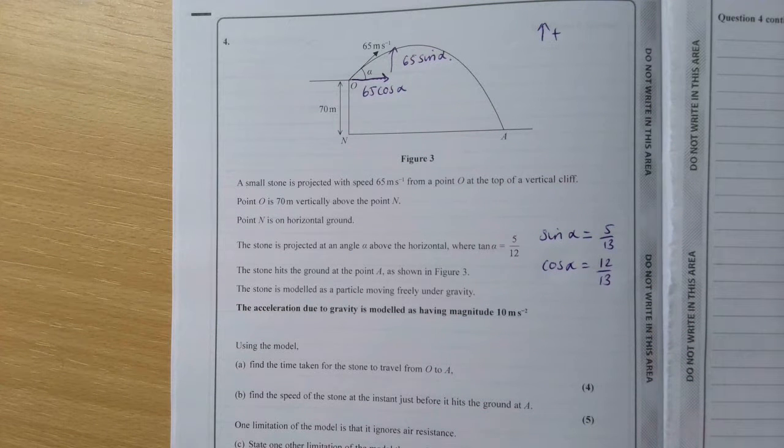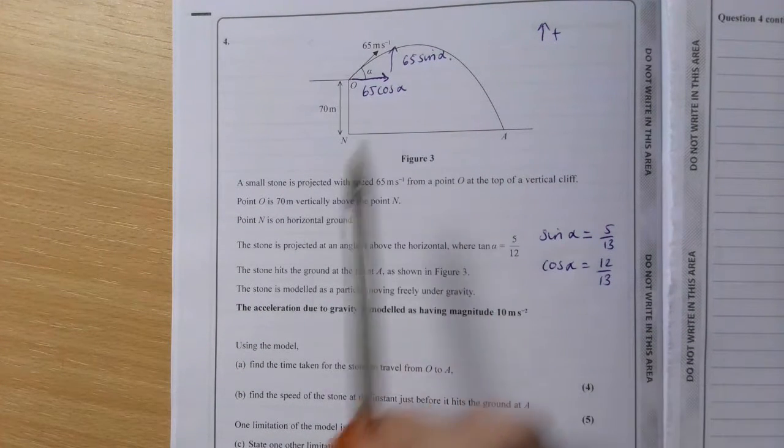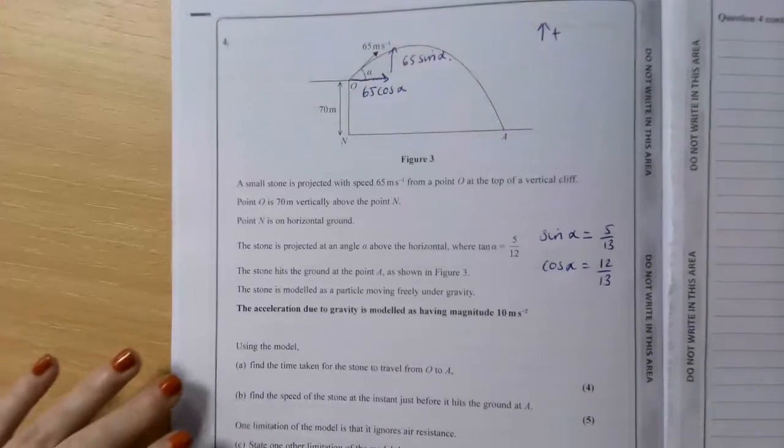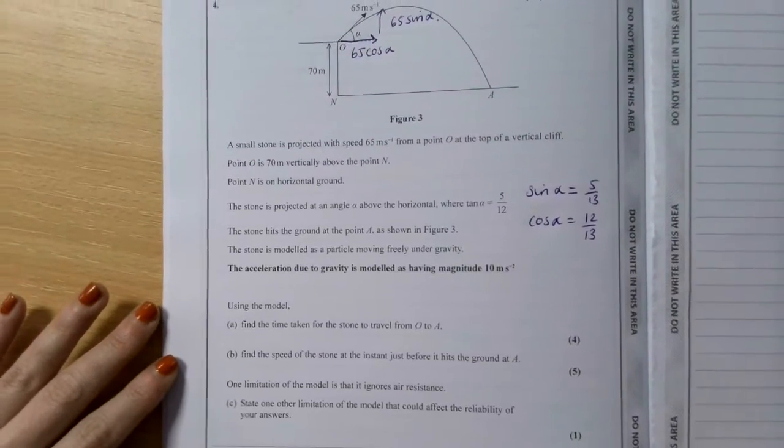Okay, so question 4 is a projectiles question. Just pause the video if you want to take a moment to read that information.